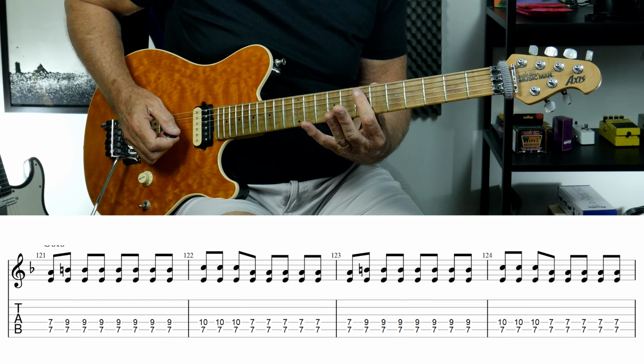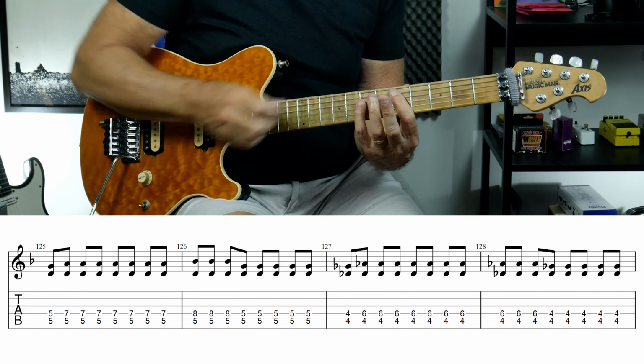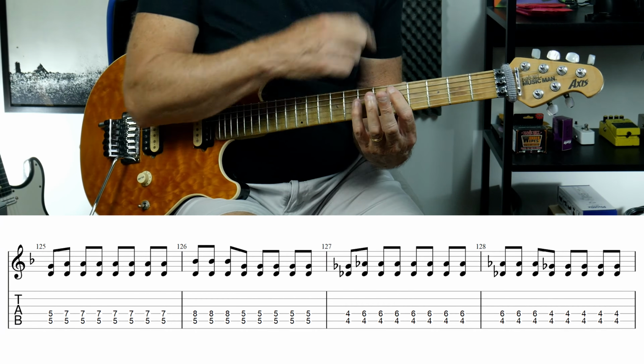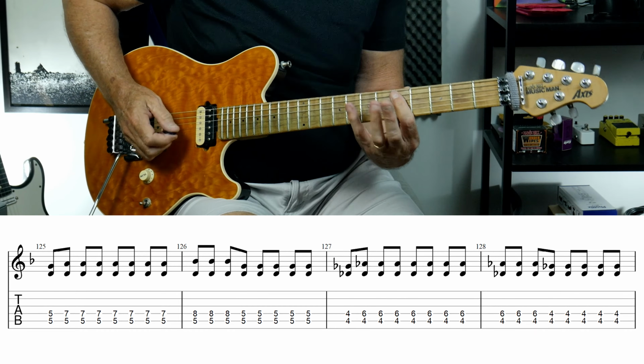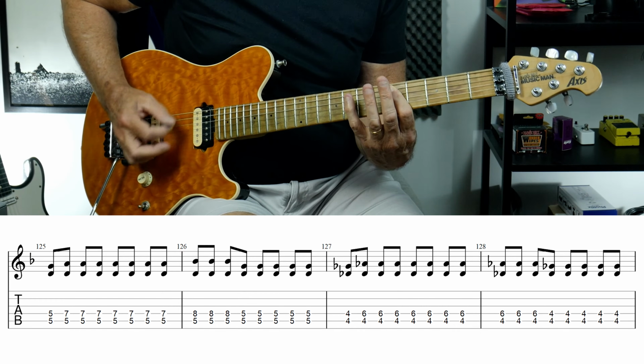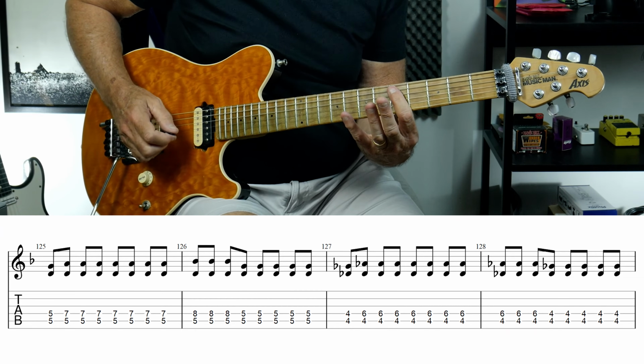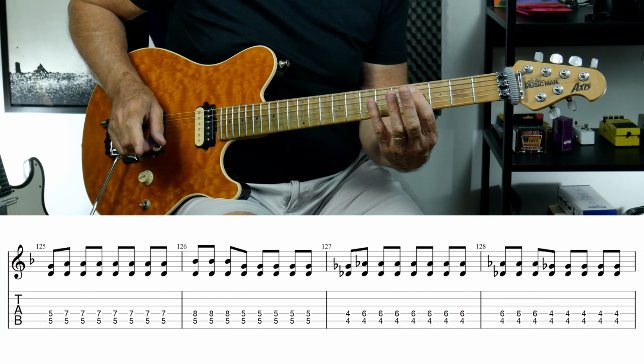Now, what I'm going to do, I'm going to move down 2 frets. So I'm on the 5 position. I'm going to play exactly the same riff, but down on the 5 fret. Now, this is where it sounds real strange on the record. You move down 1 fret.